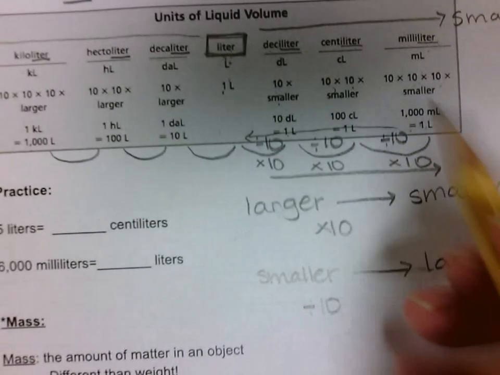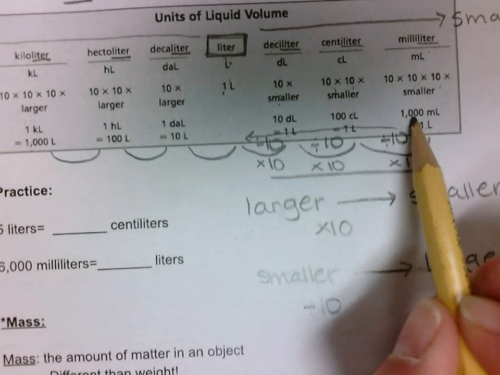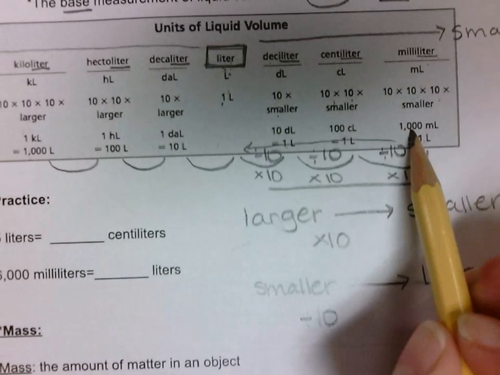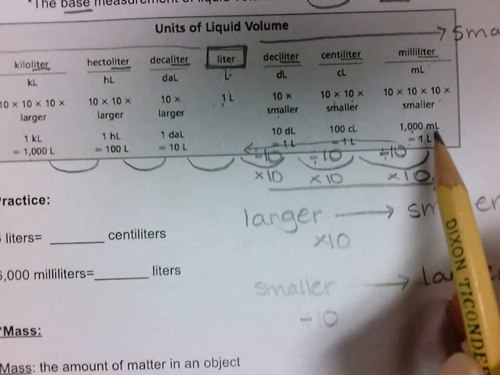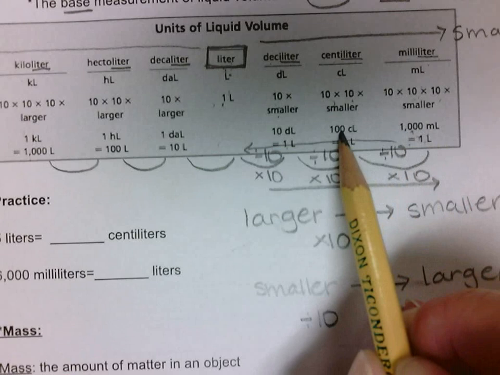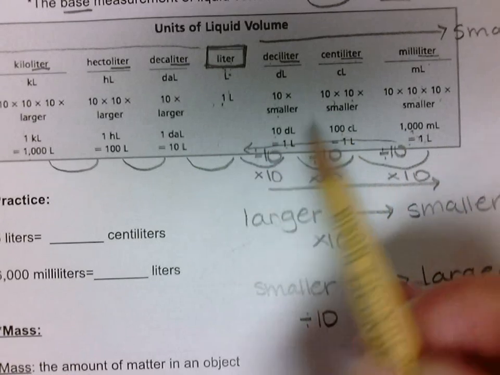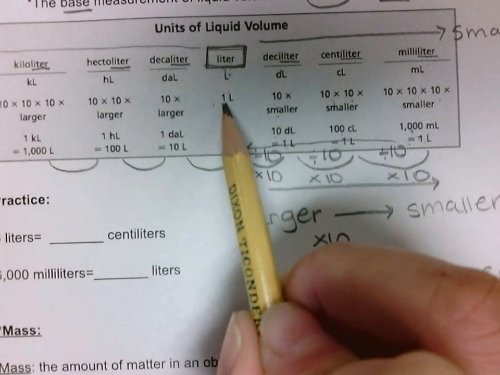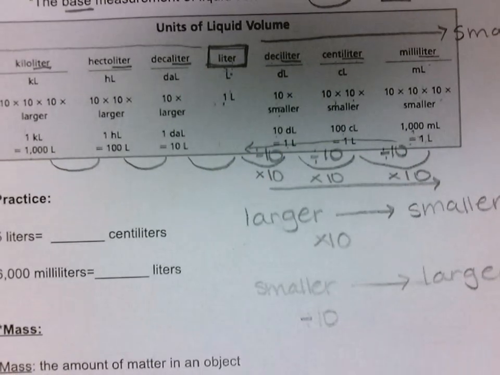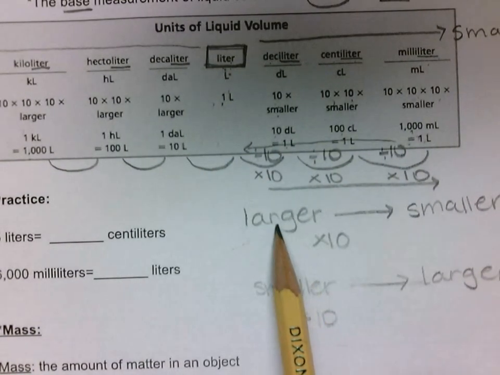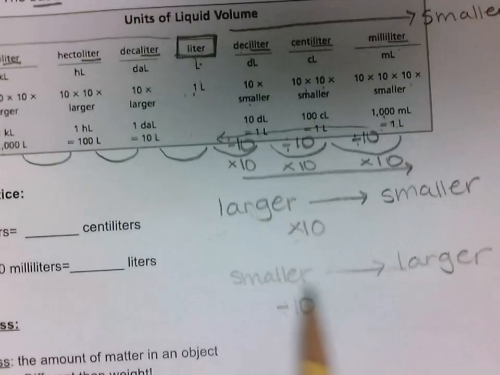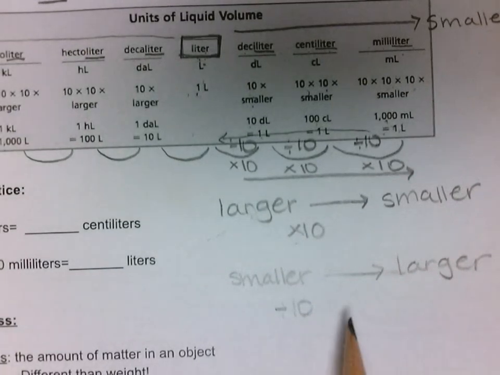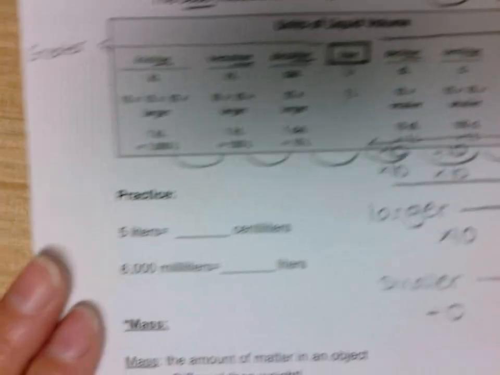So if I have 1,000 milliliters, and I want to convert it to 1 liter, I would divide by 10 once. So 1,000 divided by 10 is 100. I would divide by 10 again to get 10, and then divide by 10 one more time to get 1 liter. Okay? So just remember, whenever we're moving from a larger unit of measure to a smaller, we're multiplying by groups of 10. If we're moving from a smaller to a larger, we are dividing by 10.